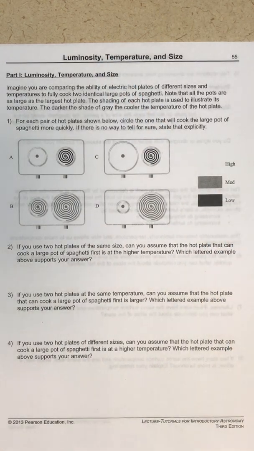And this is an astronomy course, so we will soon be talking about stars, but first we're going to talk about hot plates and cooking spaghetti, because that might be a little bit more intuitive for people to think through, as you have probably tried to boil water at some point in your life, and you probably have not made a star.